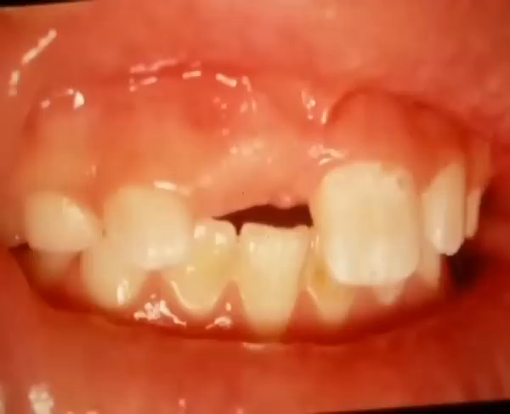This is a classical view of presence of supernumerary that causes delayed eruption of one tooth.